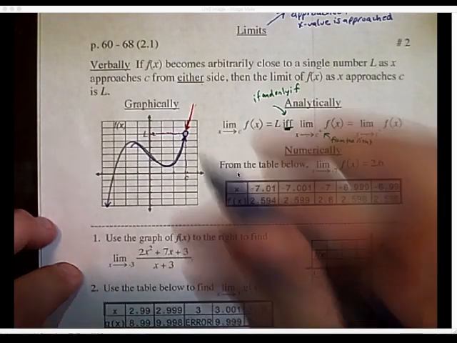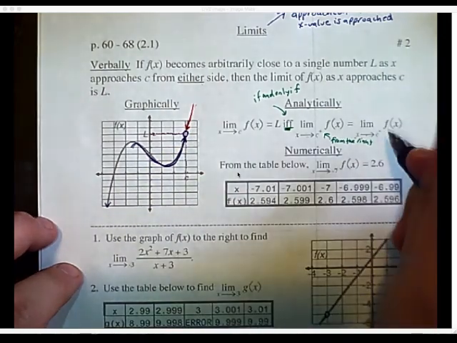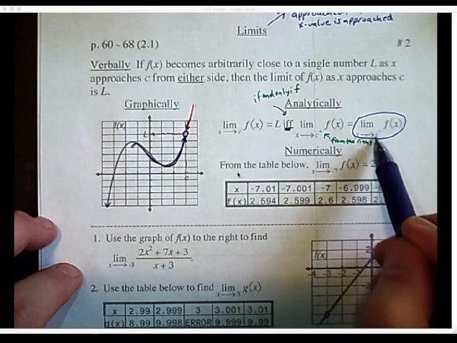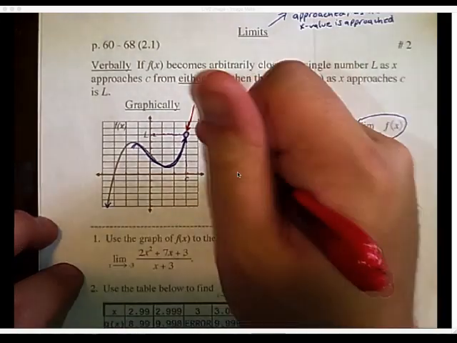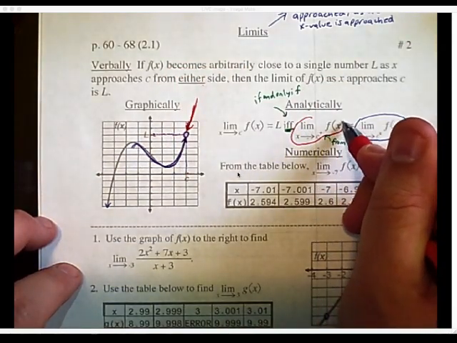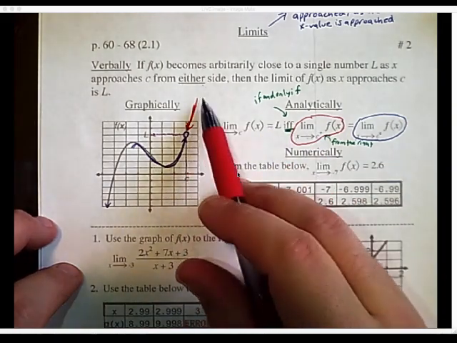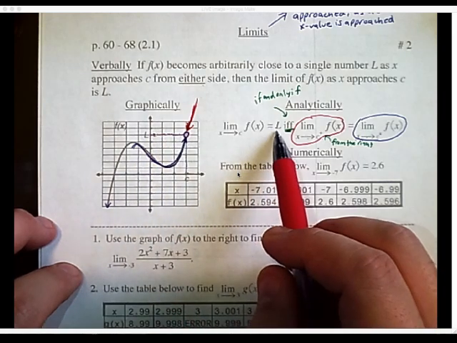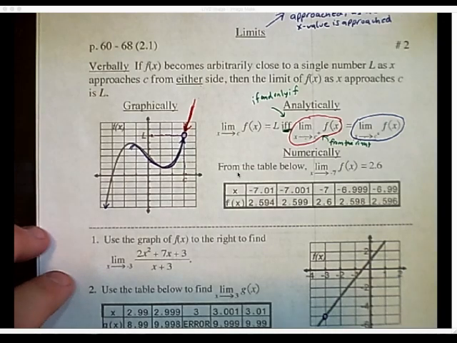So this part means coming in from the left. Okay, so as we approach c from the left, that equaled L. And as we approach c from the right, we're also approaching L. As long as the left limit equals the right limit, and they both equal the same number, then that limit exists. Okay, so that's an analytical way to evaluate a limit.